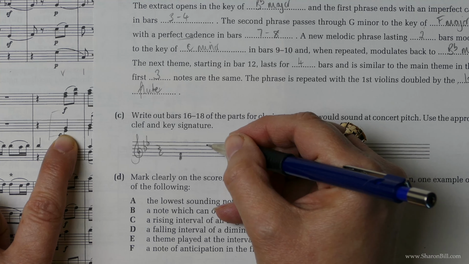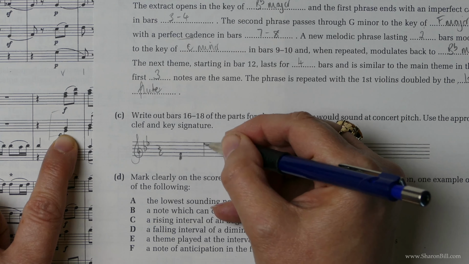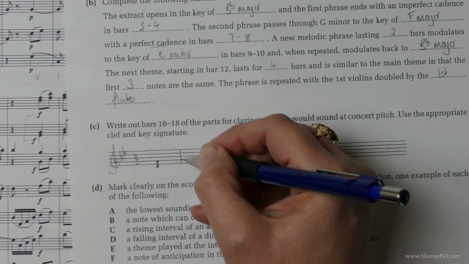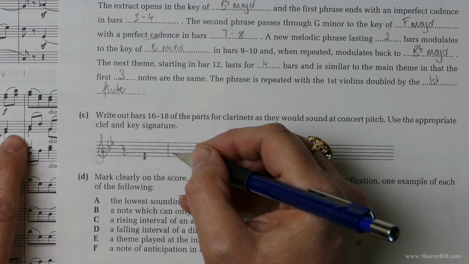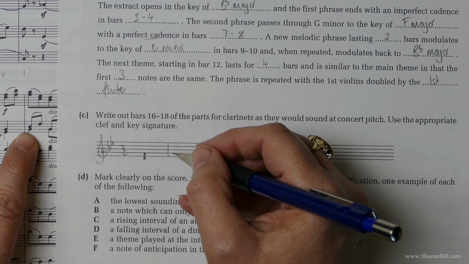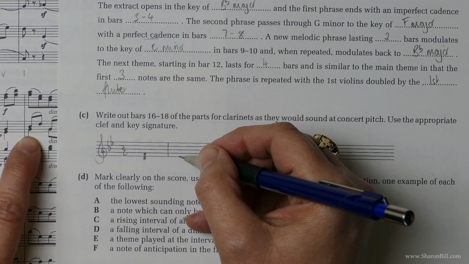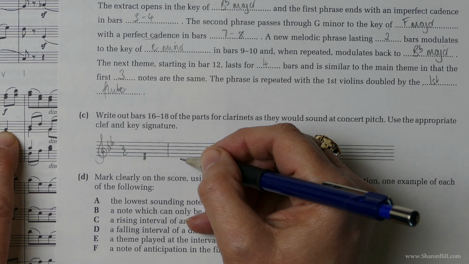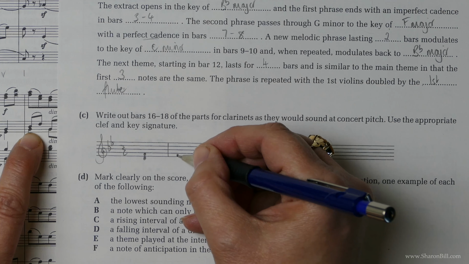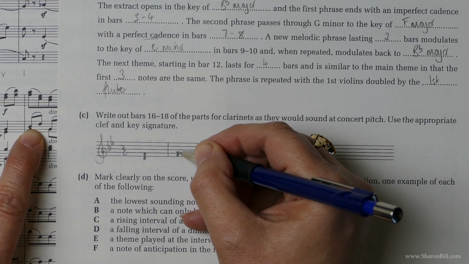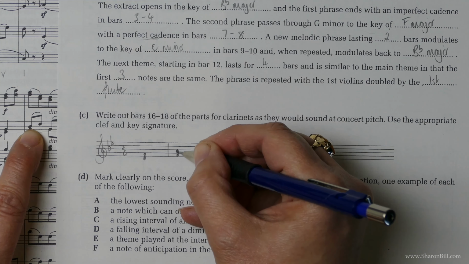I'll do the stems afterwards. Bar line. So we get the same notes, now that was the first clarinet, this is the second clarinet, and that's a third higher. So everything's a third higher.